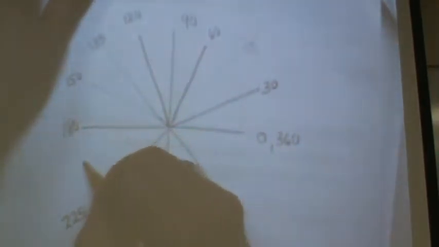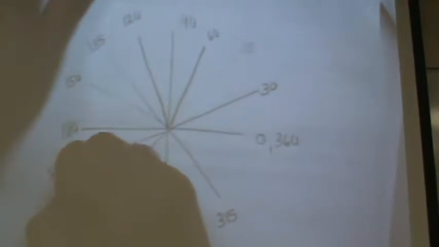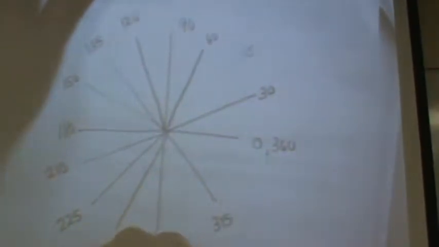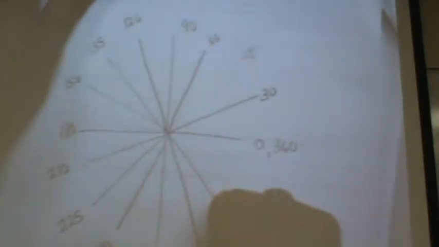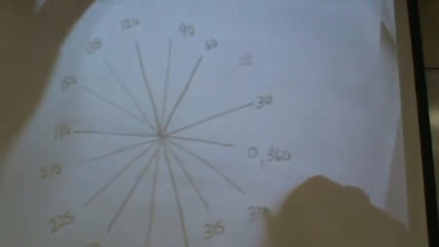Then let's do the 30s. We have 30, 60, 90, 120, 150, add 30, 210, add 30, add 30, you get 270, add 30, you get 300, add 30, you get 330.